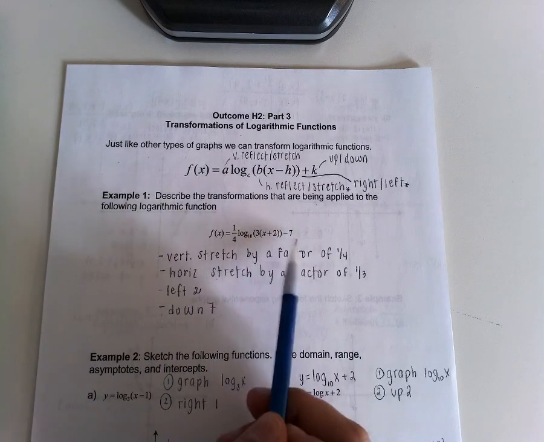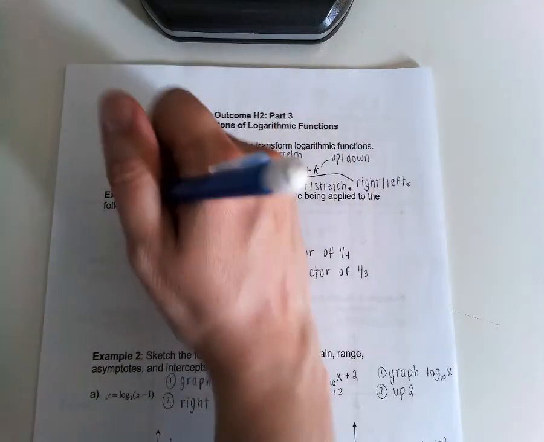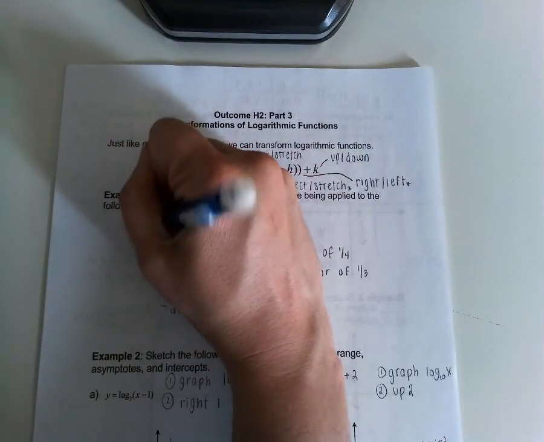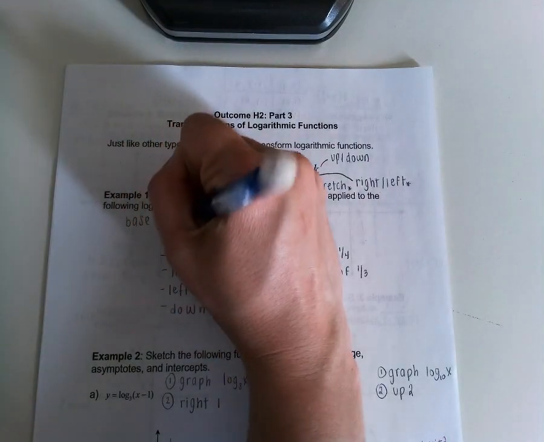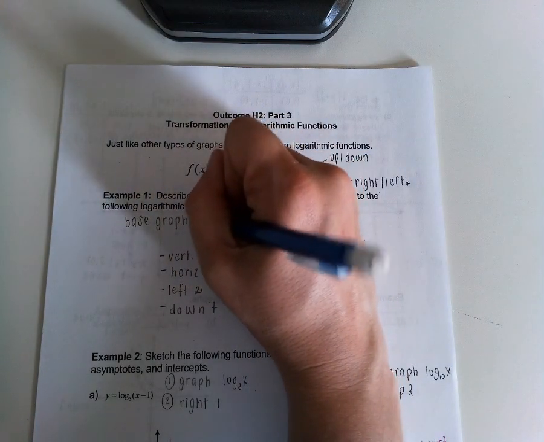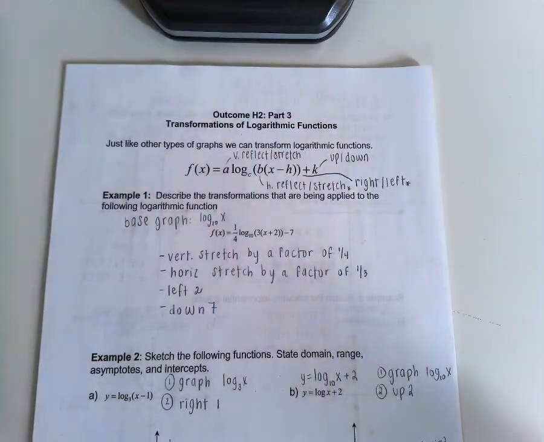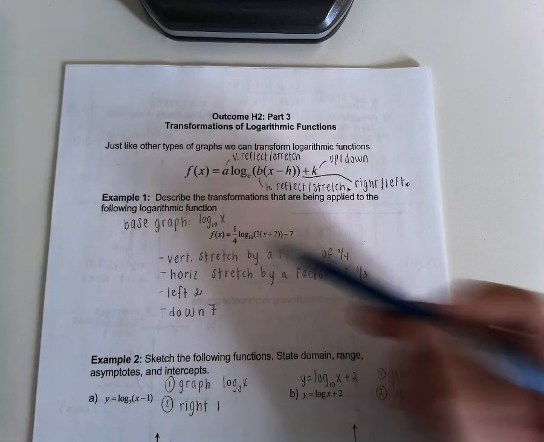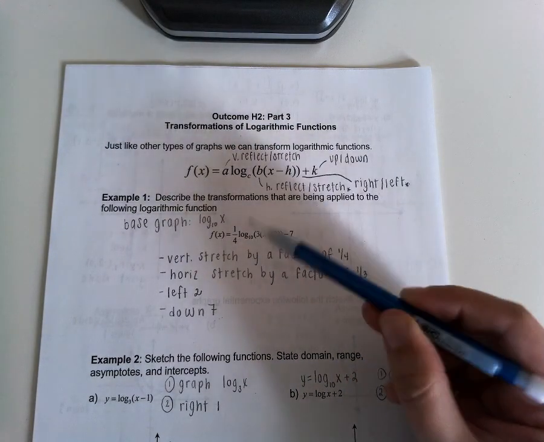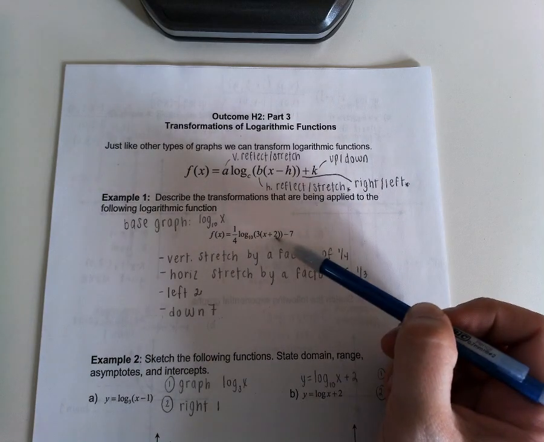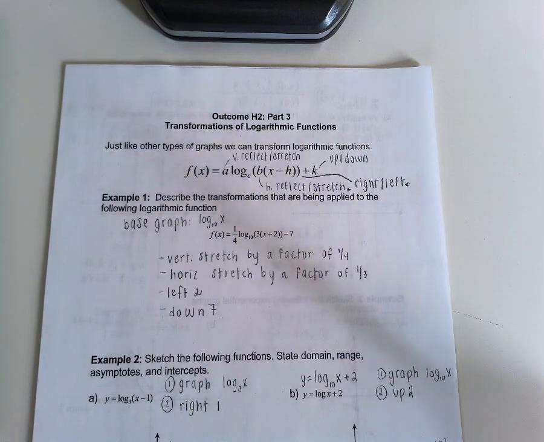So in this example, our base graph, the starting graph, would be log base 10 of x. And from there, you would have a vertical stretch by a factor of a quarter, a horizontal stretch by 1/3, to the left 2, and down 7.